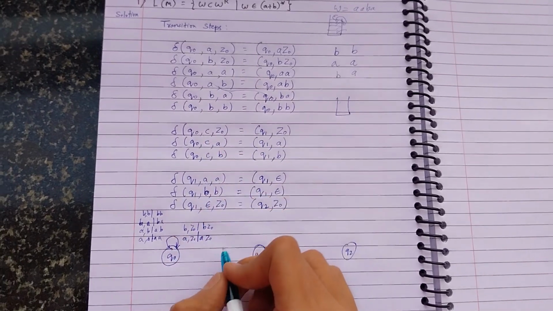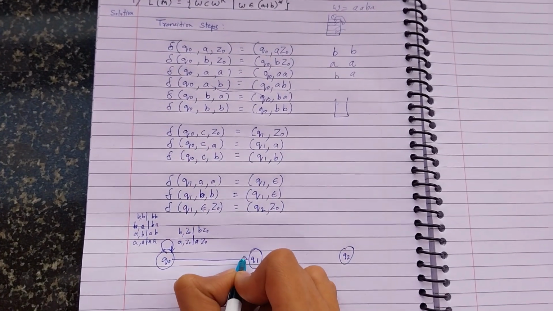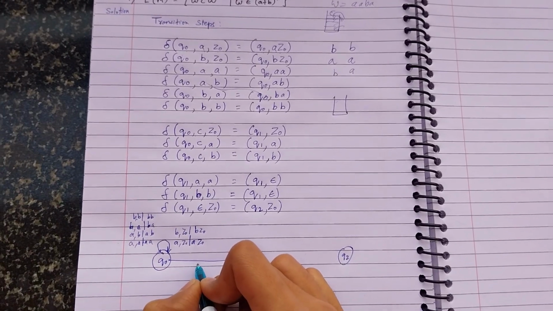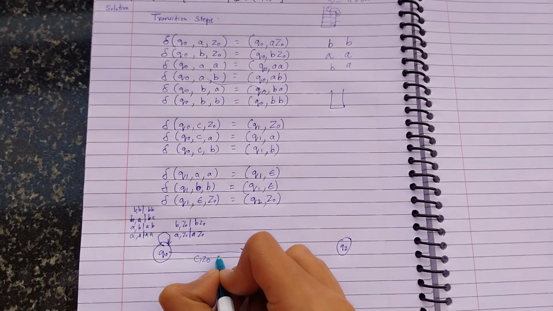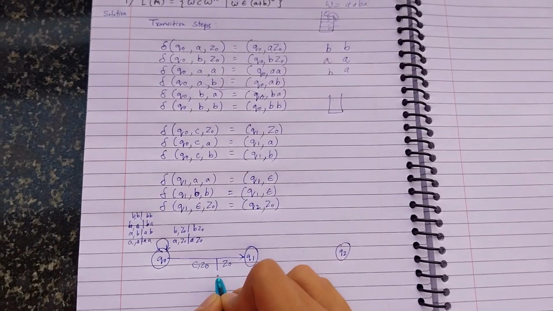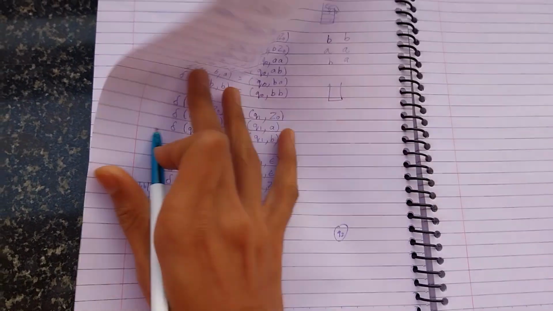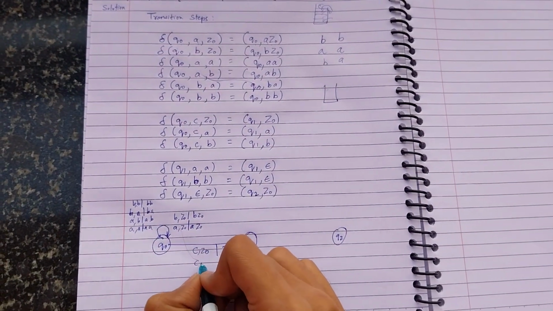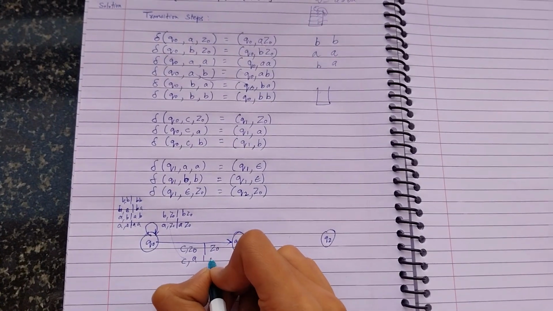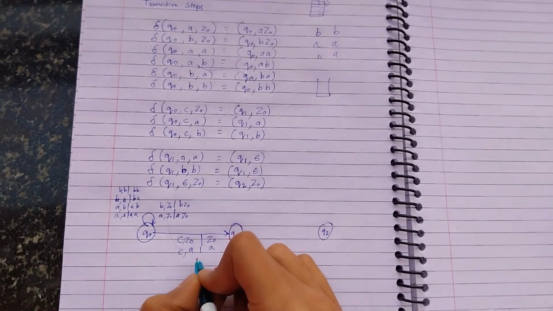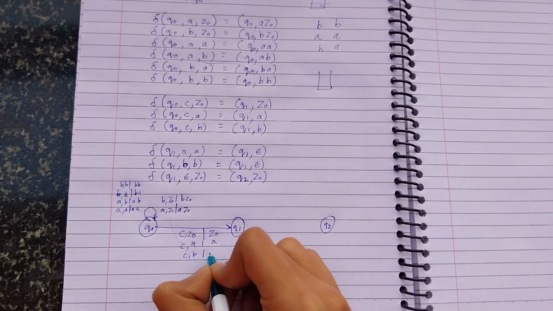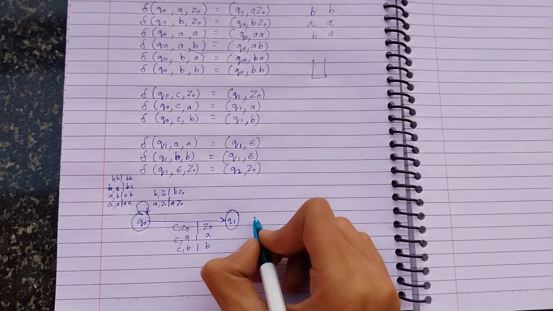Then you can see if I'm in q0, I'm going to q1 when I get c. So I need to write q0 to q1, so that when I get c comma Z0, I go to Z0 and replace by Z0. Then c comma a, I replace by a only, and c comma b, I replace by b only. So this is how I have written it.